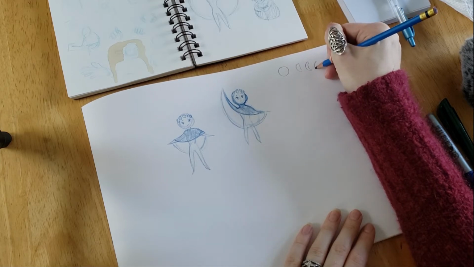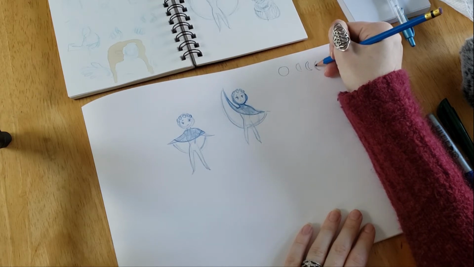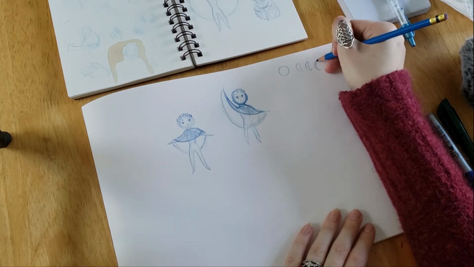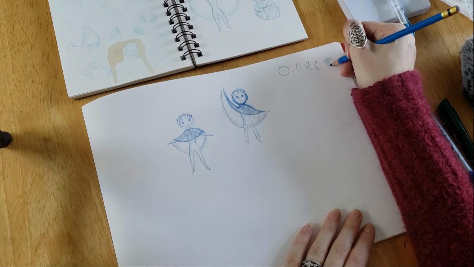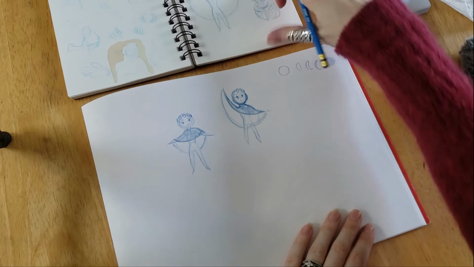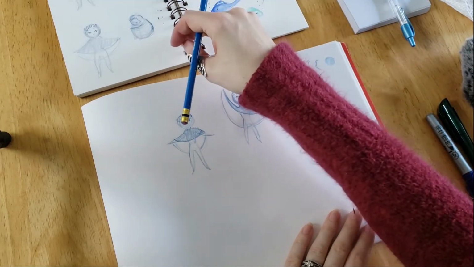Okay, here I am drawing out the moon phases to give myself a bit of a reference point of what do they look like? What shapes am I aiming for? What do I want to represent in her poses?